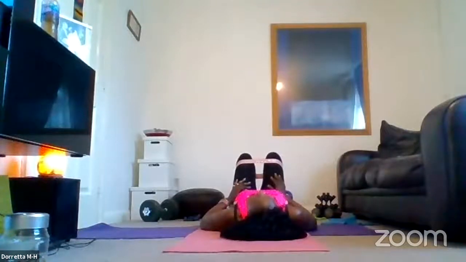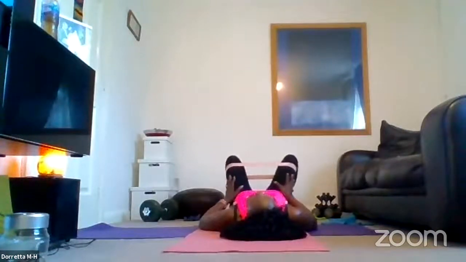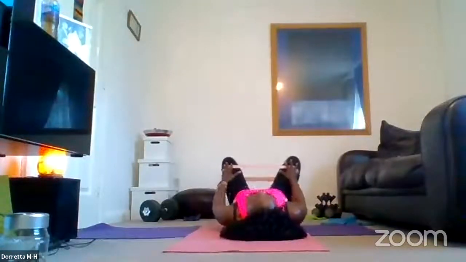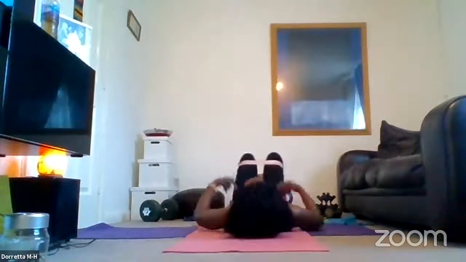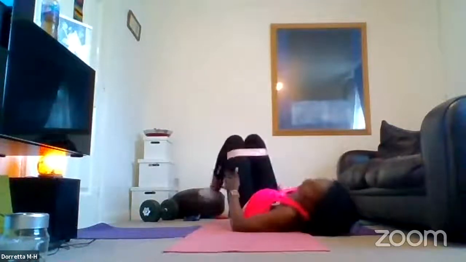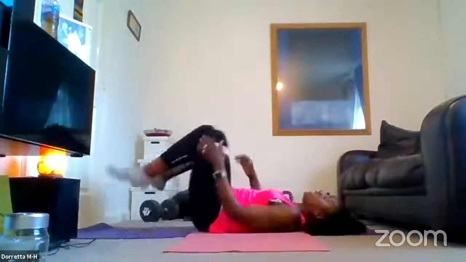Legs hip width apart. And let's take those knees out and bring them in. We're doing 20. Off we go. 1, 2, 3, 4, 5, 6, 7, 8, 9, 10, 10, 9, 8. Feel the hips. 6, 5, 4, 3, 2, 1. And relax. Well done. Tuck those knees in.